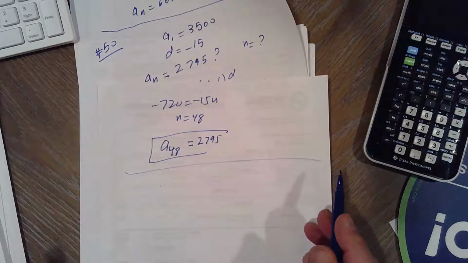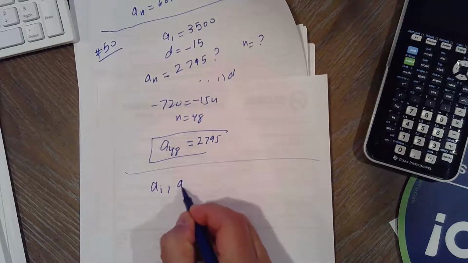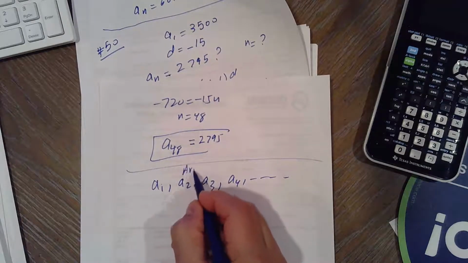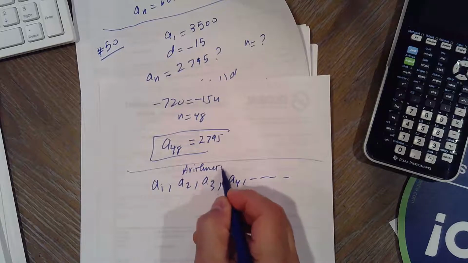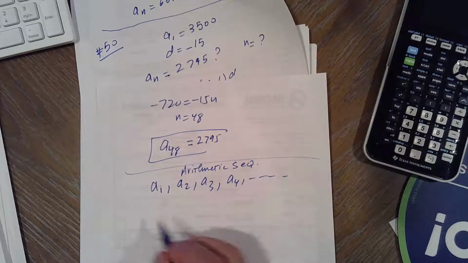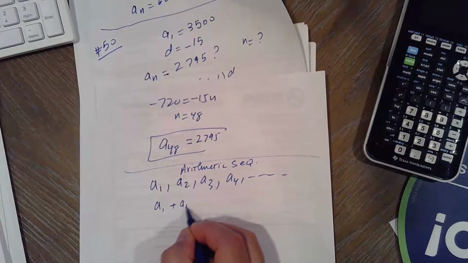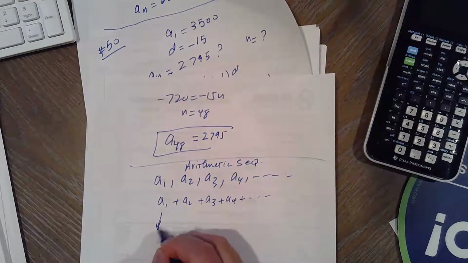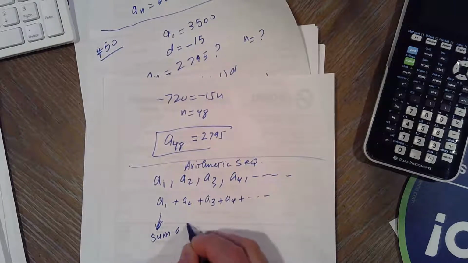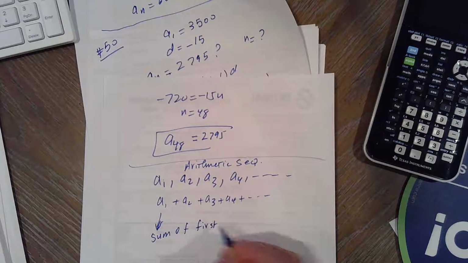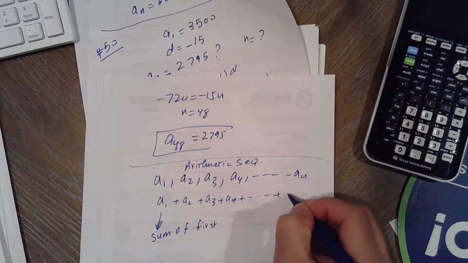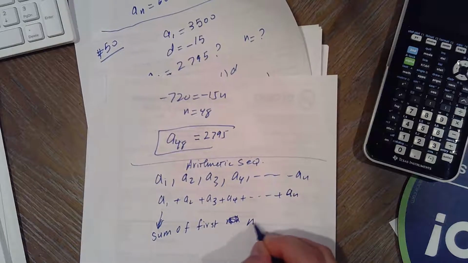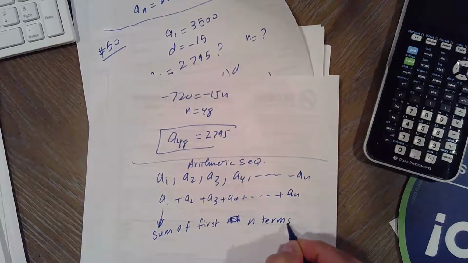Okay, now, so if we have individual terms, we get a sequence, arithmetic sequence. Now, if we add up those terms, the sum of the first n terms, n could be 10, could be 15, could be 1000.